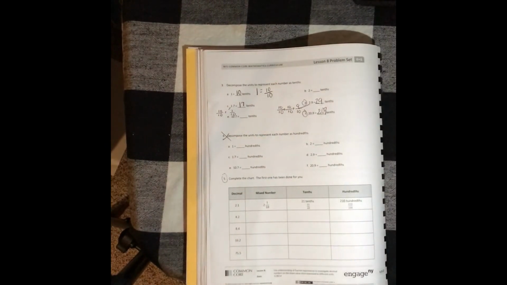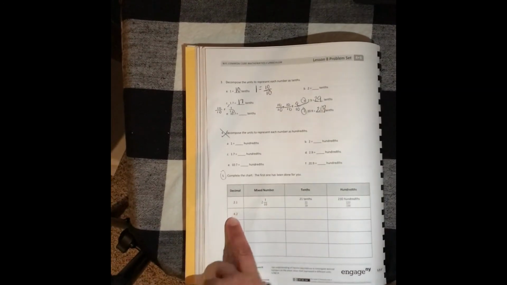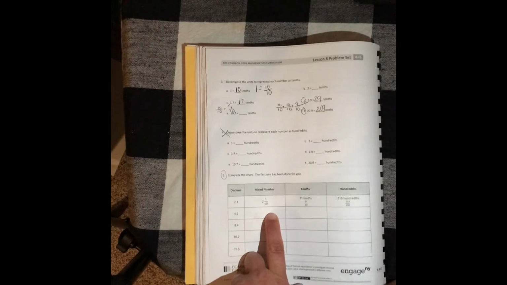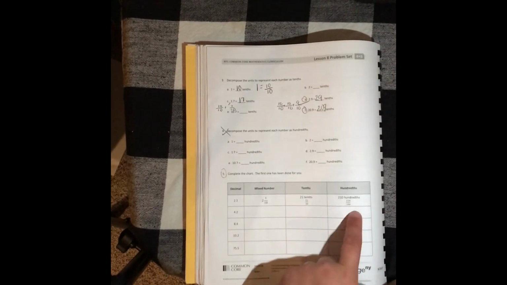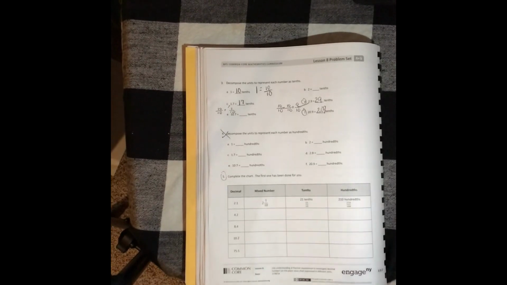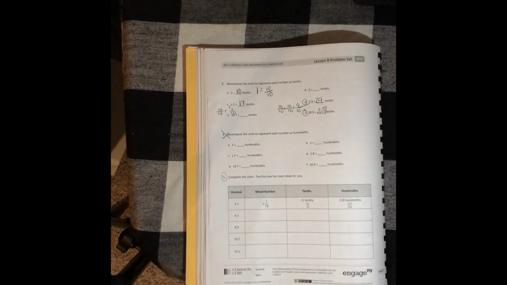It says complete the chart. The first one has been done for you. We're going to write different ways. They're going to give us the decimal. We're going to write the decimal as a mixed number. Then we're going to write how many are in the 10th place, and again, how many are in the 100th place. What you'll notice is they're all pretty similar. It's just different based on the powers of 10, based on the place value.